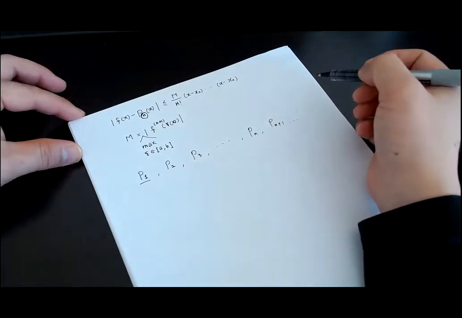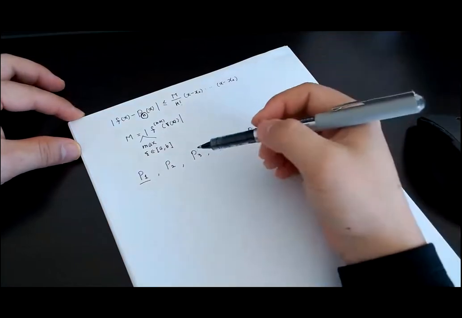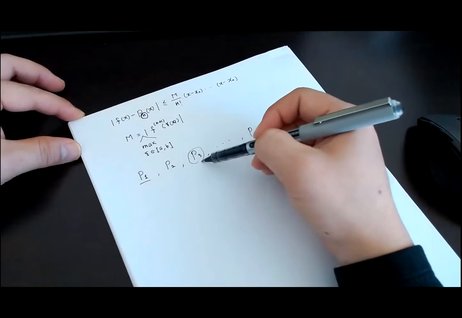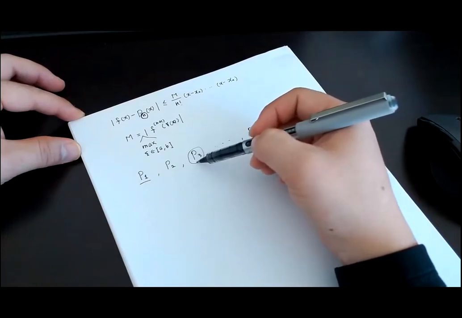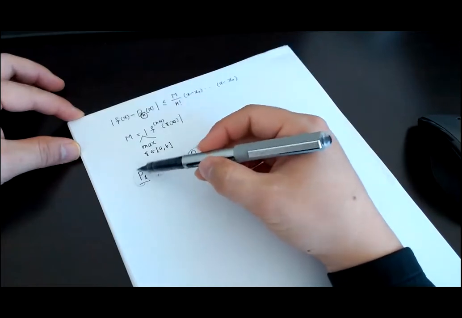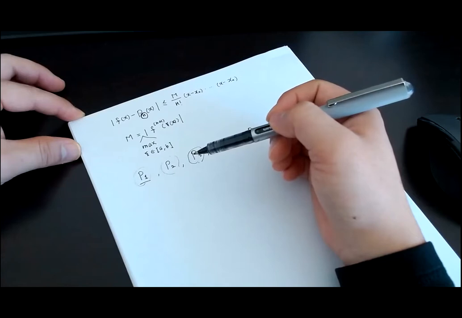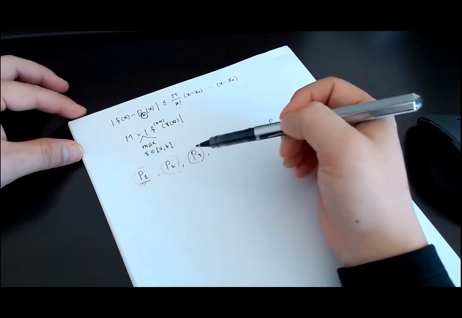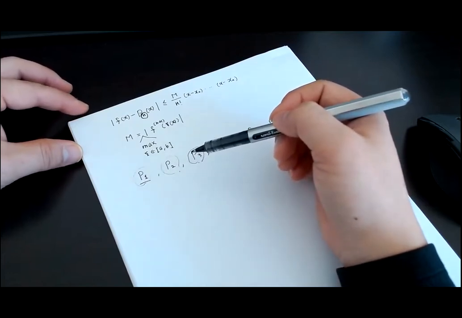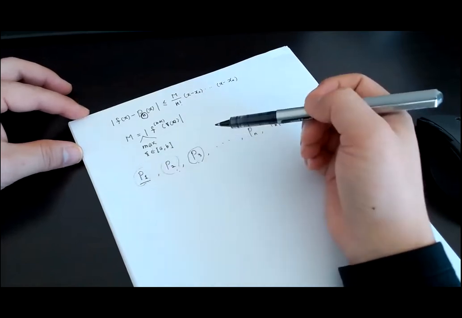But look at this. To find P3, the information from P1 and P2 does not help us.